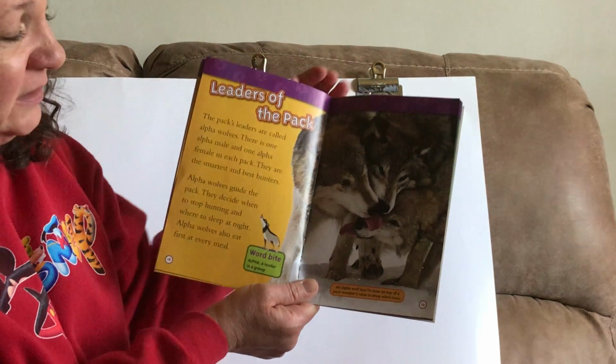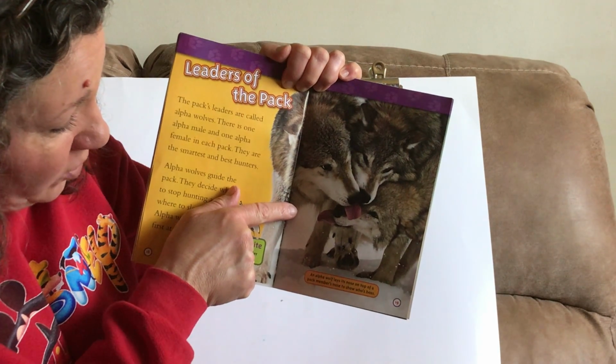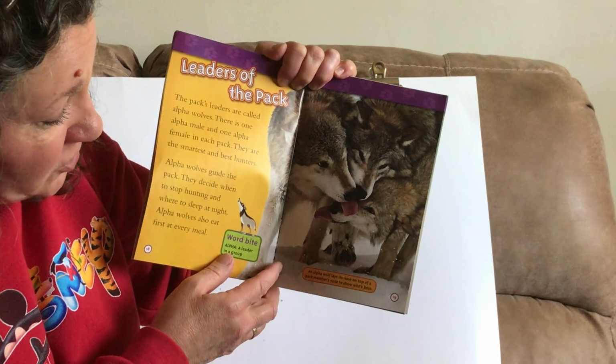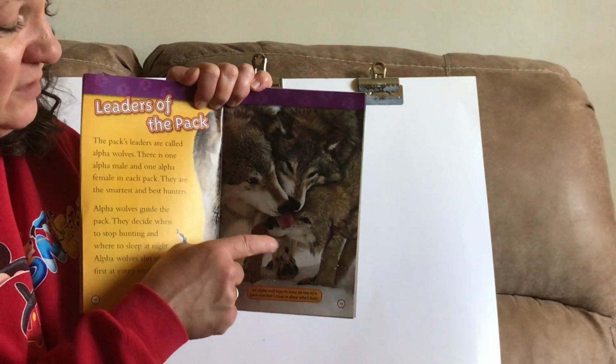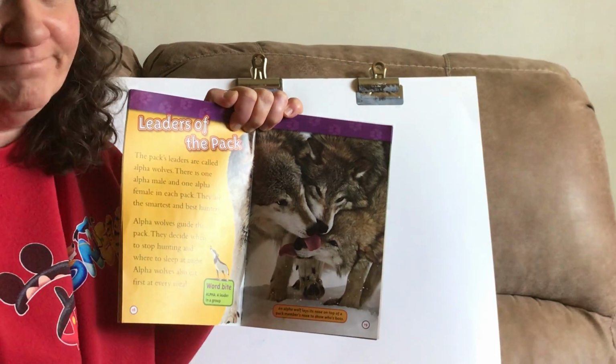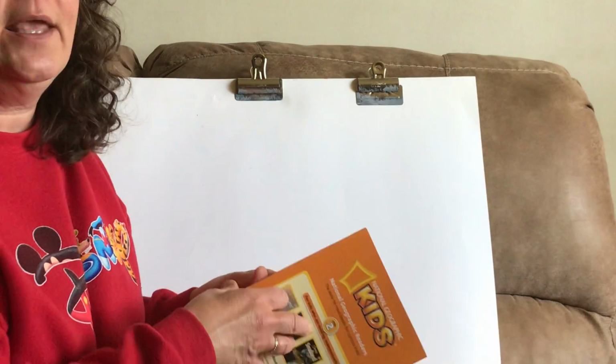Okay, the alpha is the leader in a group. And here we see a picture. An alpha wolf lays its nose on top of a pack member's nose to show who's boss. So if this guy starts causing trouble, the alpha is going to put his nose on top there and say, knock it off. I'm in charge, not you. And the guy was like, okay, I'll listen.